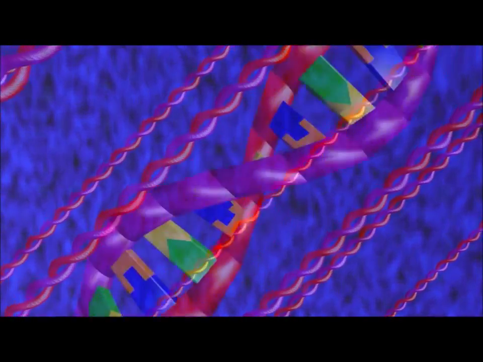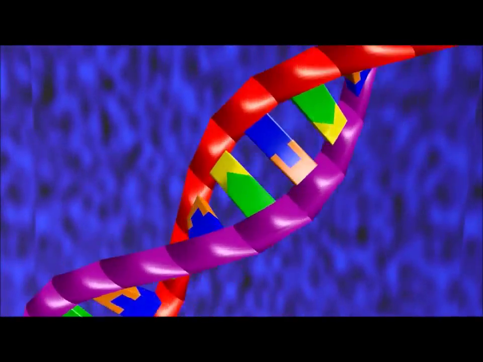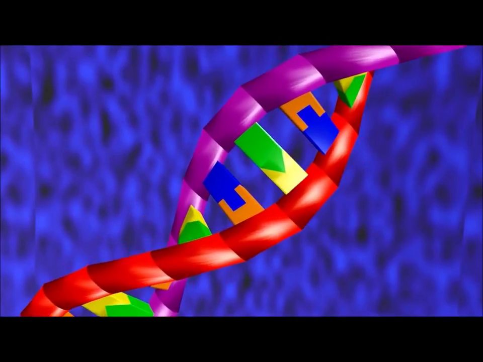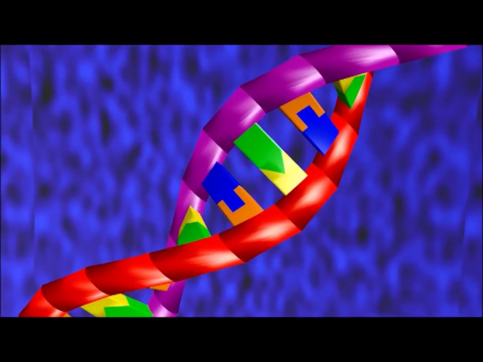In the cytoplasm is the E. coli's DNA, the molecule that contains all of its genetic information. DNA is made up of nucleotides, each of which contains a phosphate sugar backbone and an organic base. The two strands of DNA are held together by hydrogen bonding between complementary base pairs. Adenine pairs with thymine and cytosine pairs with guanine.